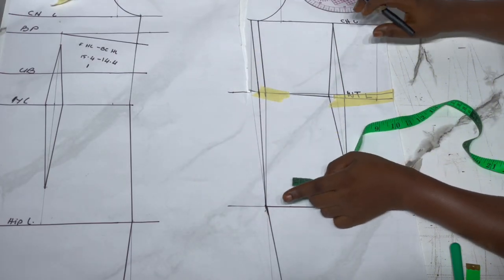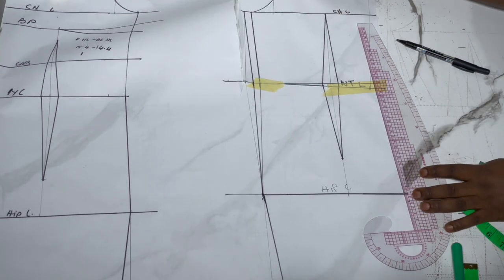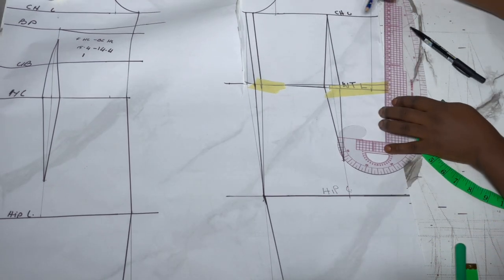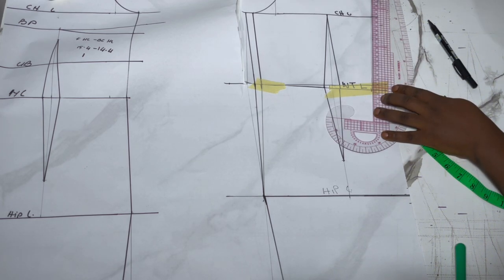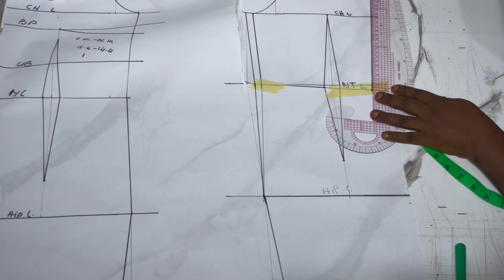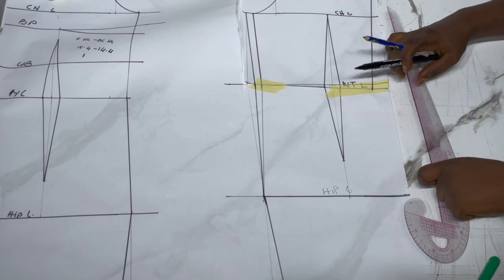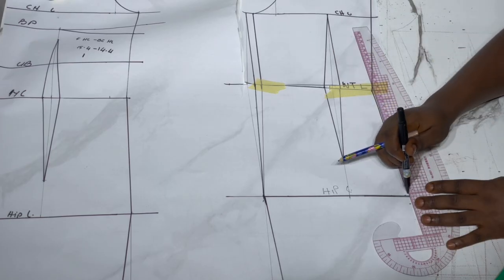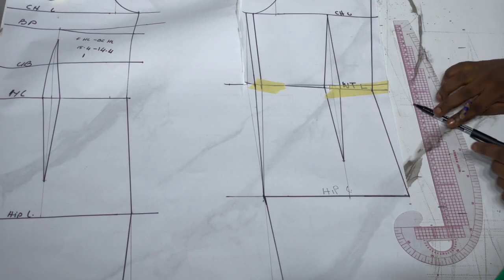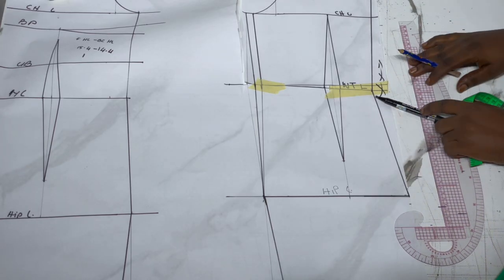So this is what we are going to have. Then from here, you are connecting it. You can see that I replaced this one that was here, because your bust, you shouldn't reduce. So your waist can snap, but please don't tamper with your bust. So I'm going to connect this line to my hip line like this. So I'm cutting this away. This is how it's going to look like.